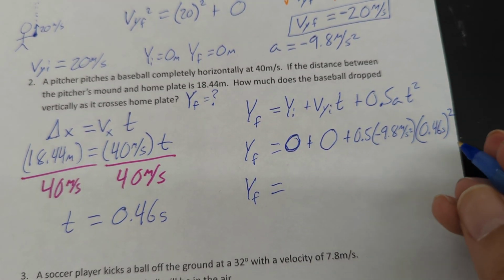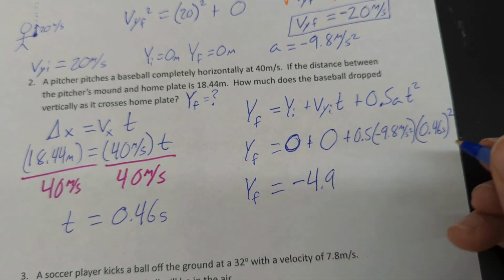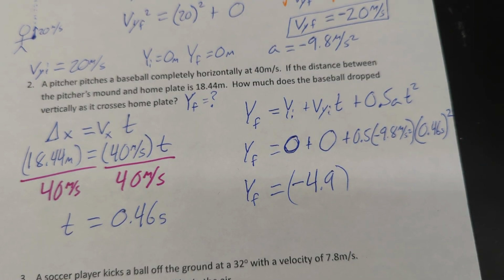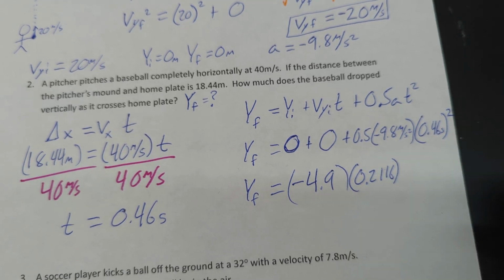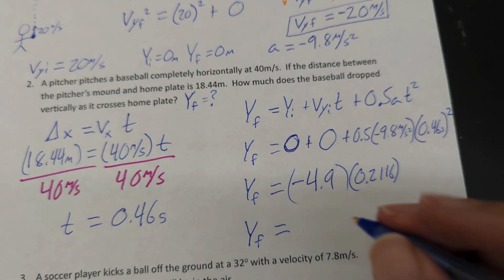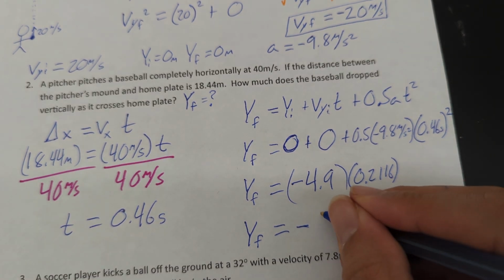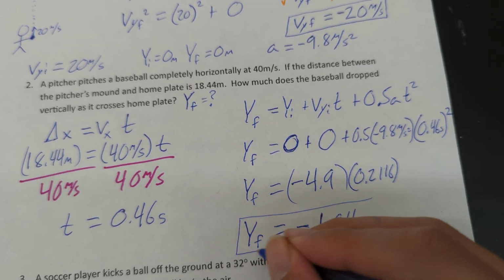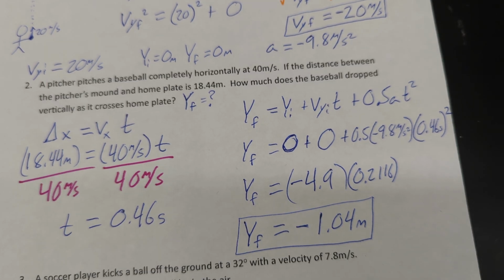So 0.5 times negative 9.8 would be negative 4.9. And over here, 0.46 squared is 0.2116. Maybe I won't round it. So now I just got to multiply those two numbers, and I get how much it dropped. It went down about 1.04 meters in distance as the ball was going from the pitcher's mound to home plate.